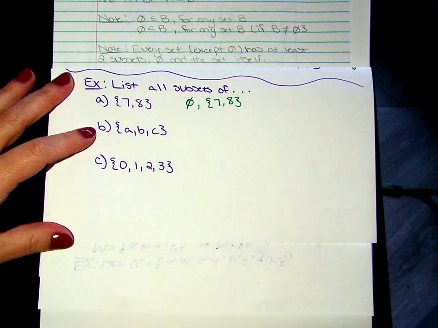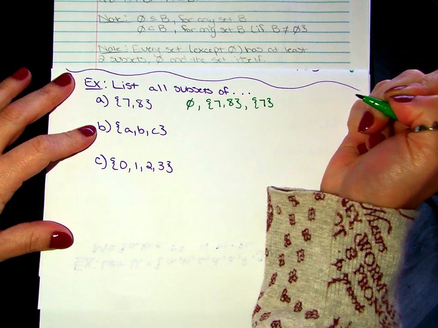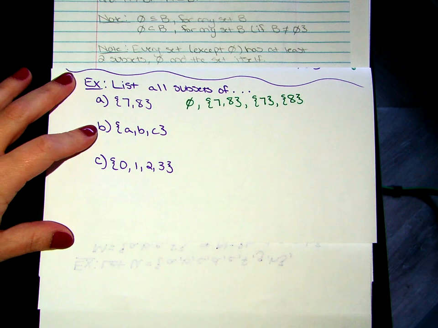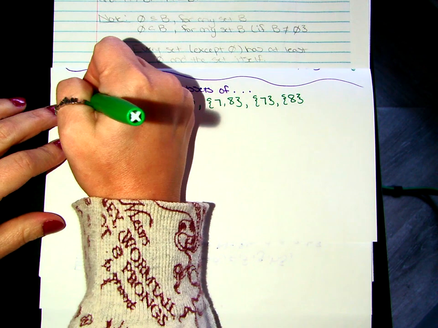Now this one I can actually get a couple more subsets, because maybe I only want to consider the set that contains the number 7. Or maybe I want to consider the set that contains only the number 8. Are there any other possible ways to list out those 2 numbers? We listed none of them, we listed all of them, and then we listed them separately. That's pretty much it whenever you have 2 elements. So there's 4 possible subsets when there's 2 elements. I'm just going to write that over here as a little note. That's what the 4 means.